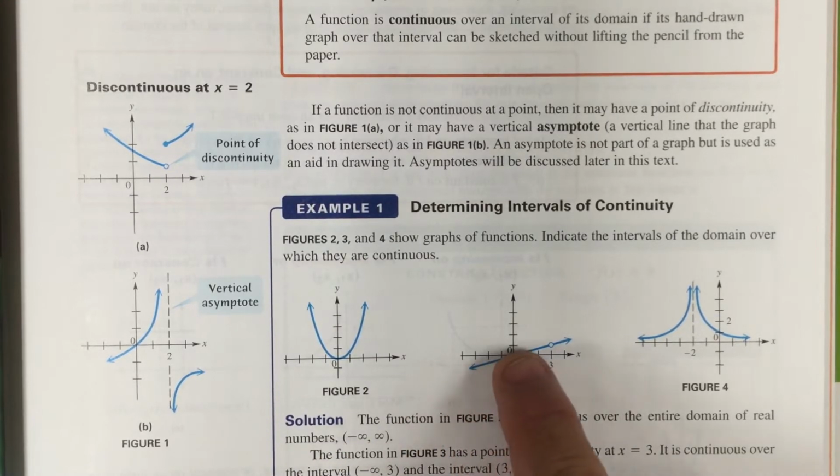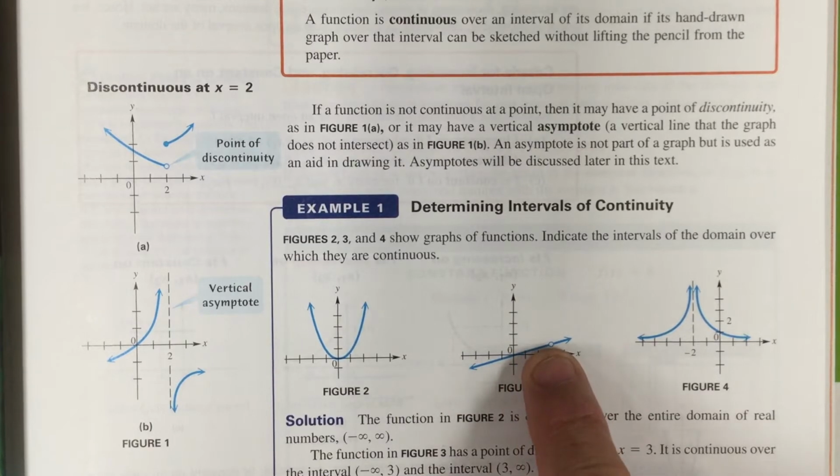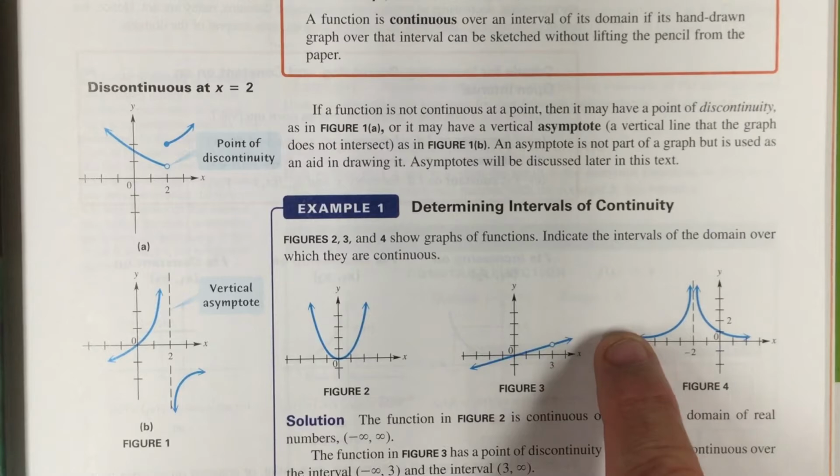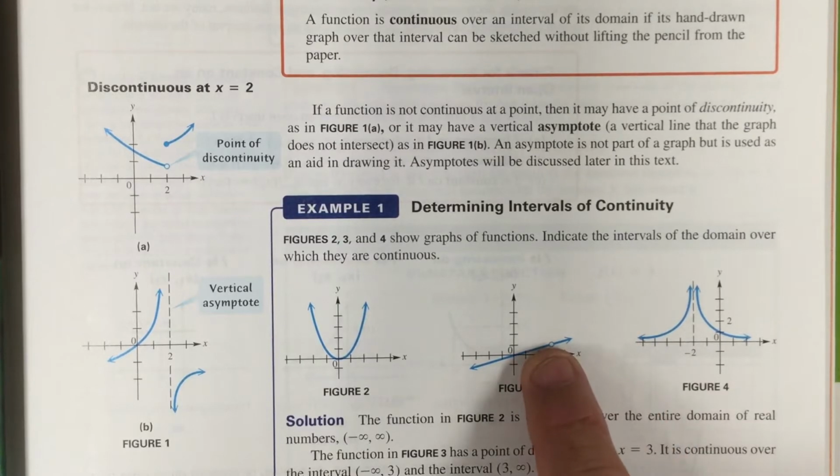This graph right here, oh, there's a bubble right there. That means there is a point right here where x is 3, where it is not continuous. You have to pick your pencil up and go over that point to continue on this line. That is an open spot in the graph.